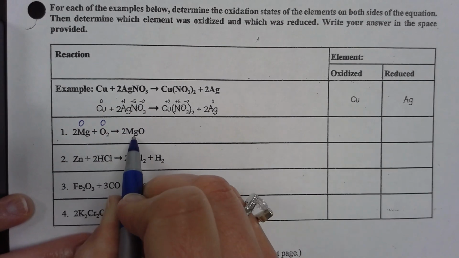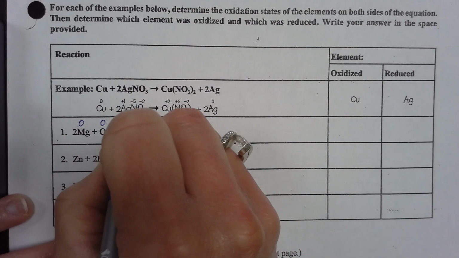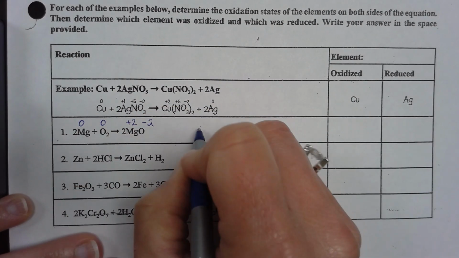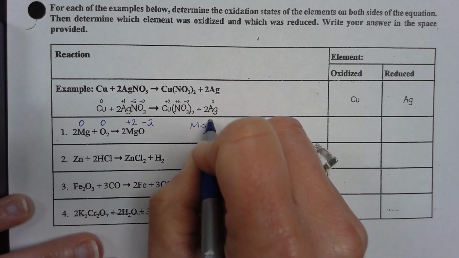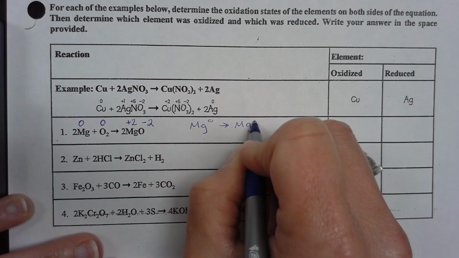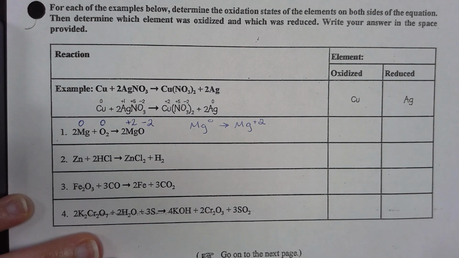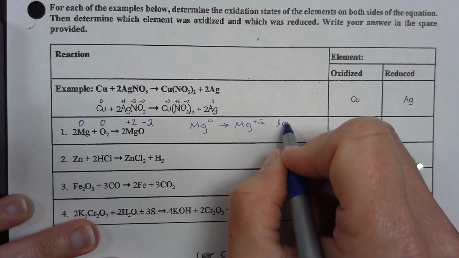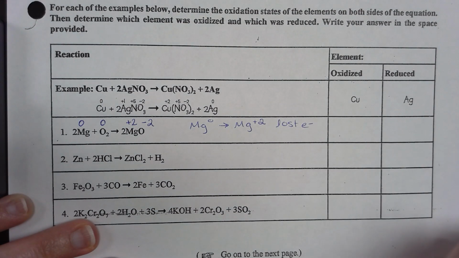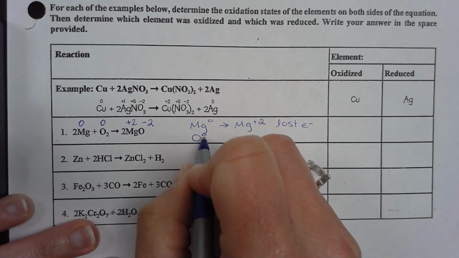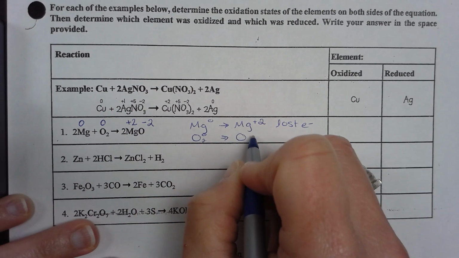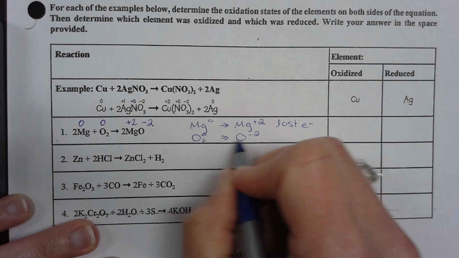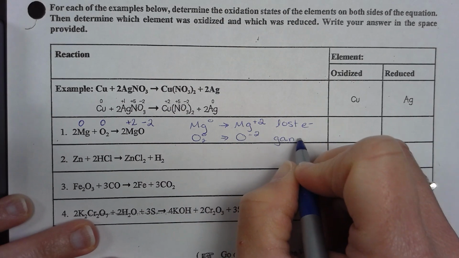Okay, so then we go over here. Magnesium is a +2 right off the periodic table. Oxygen is always a -2. So magnesium goes from a 0 to a +2. So the question is, did it lose electrons or gain electrons? Well, it got more positive, meaning it lost electrons. Oxygen goes from a 0 to a -2, and we'll deal with balancing these coming up in a few days. It got more negative, so it gained electrons.